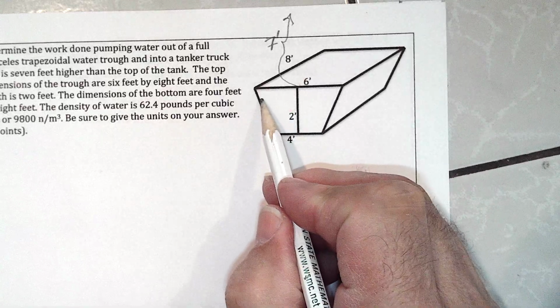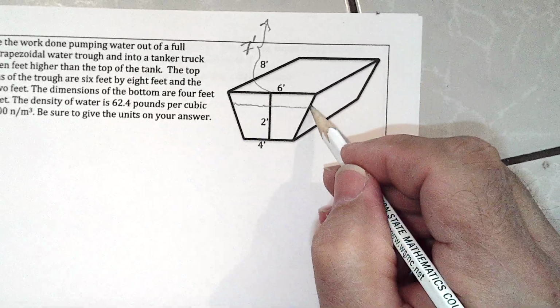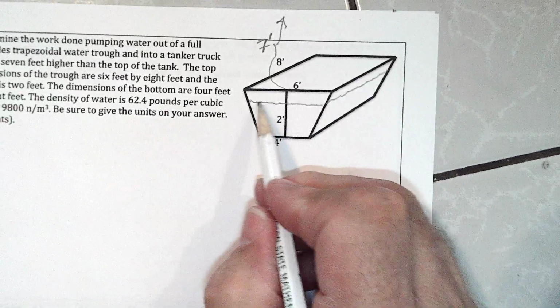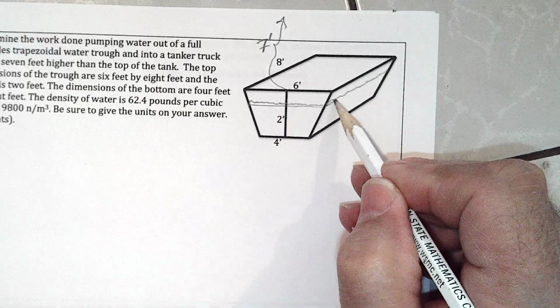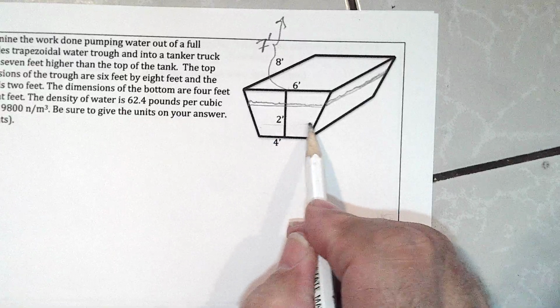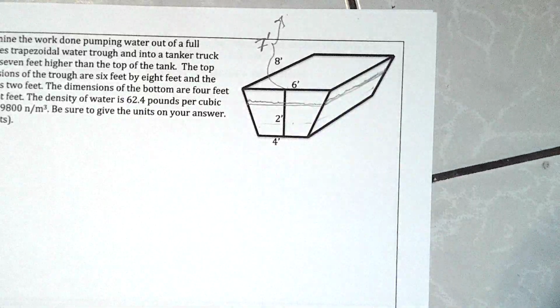Okay, so we got this water that's in here. So this is my slice of water. It's basically a rectangle. And I've got all these slices of water in here. And I'm lifting every slice up to the truck.